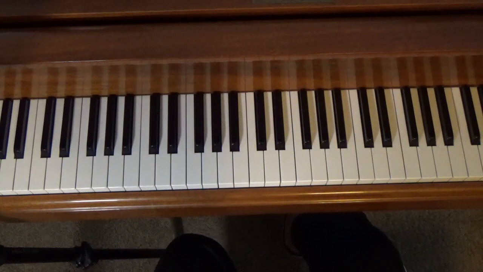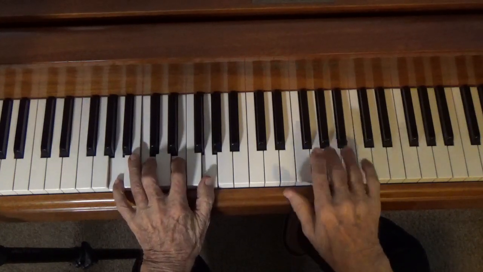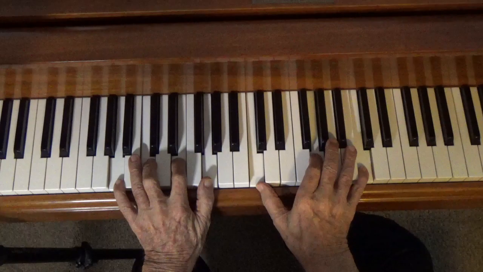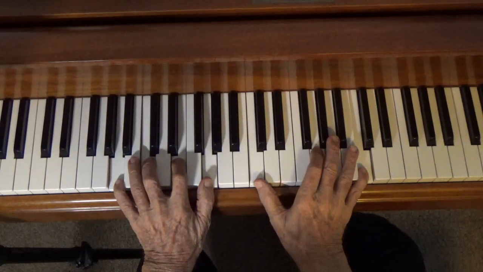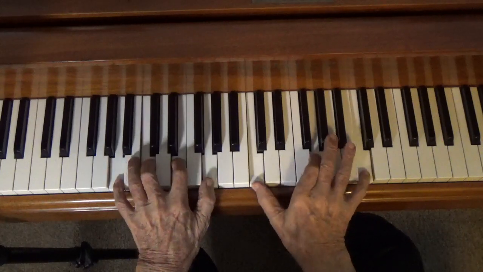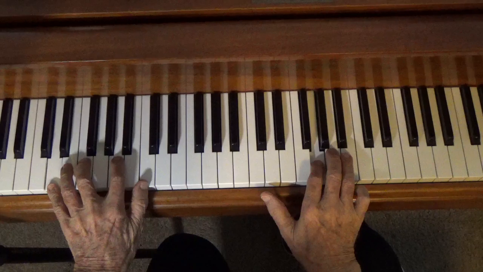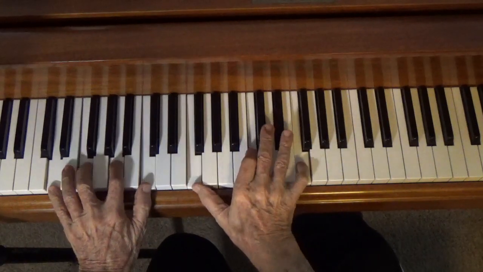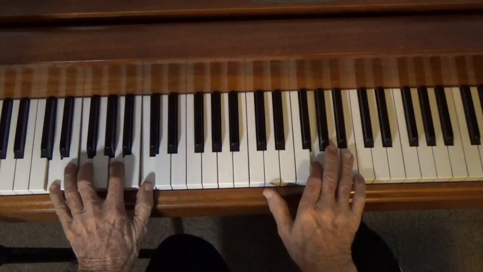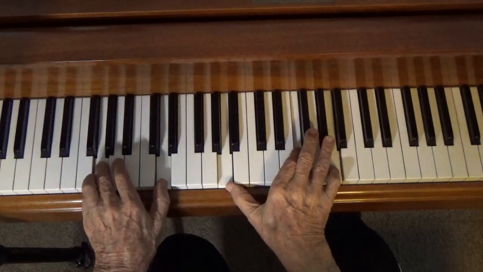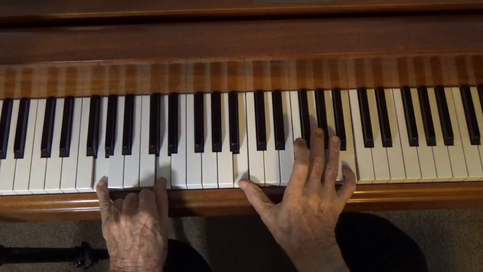Now, you could do this. Let's see. Now, play the A minor, then the third, minor third, the minor 7th. You can see it down here. Now, the whole chord down here. Minor third, minor 7th. The major third, the minor 7th.